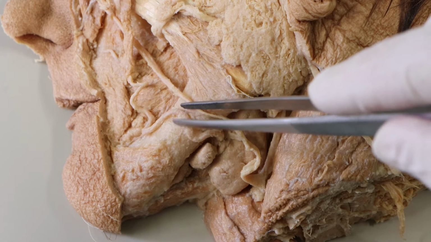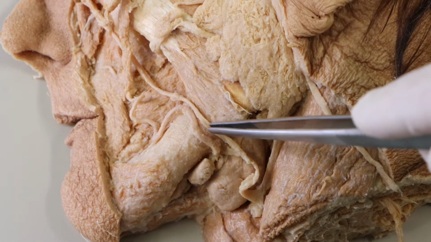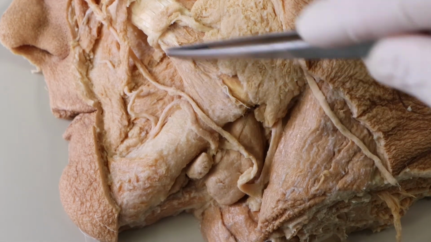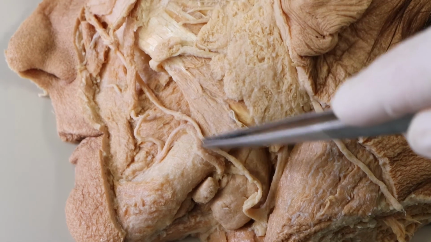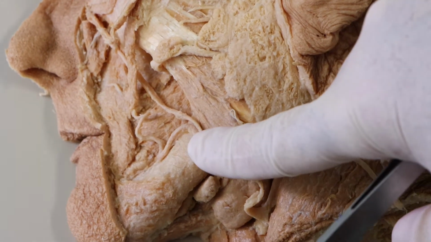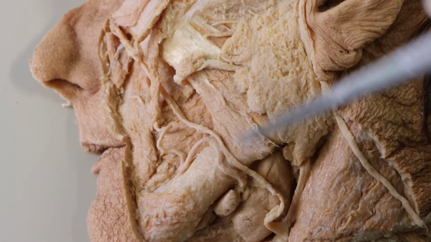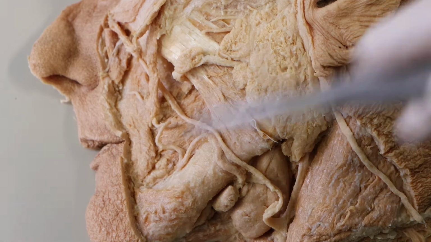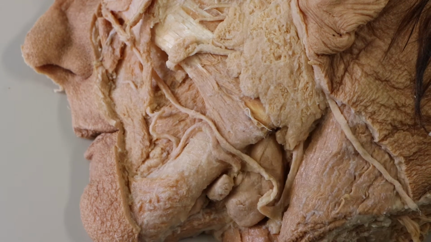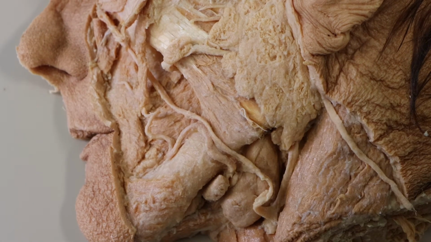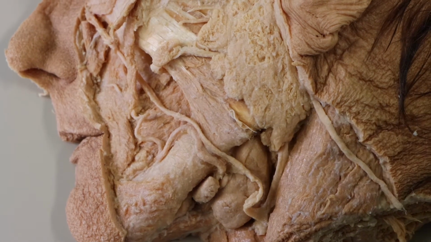Both of these two vessels come to the body of the mandible in front of the anterior margin of the masseter muscle. So here you can put your finger and feel the pulsation of the facial artery in this area, and in the case of bleeding of the face, you can press and stop or diminish the amount of bleeding in the facial region.